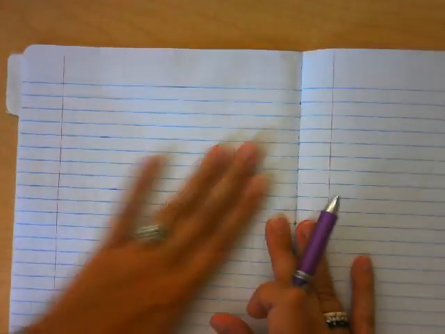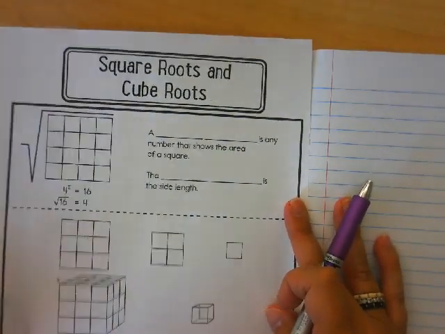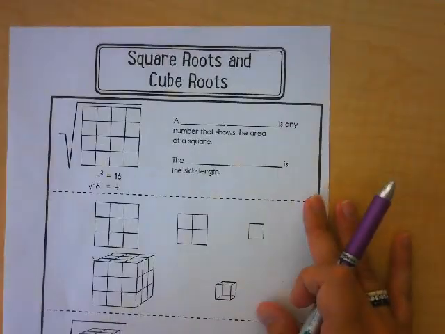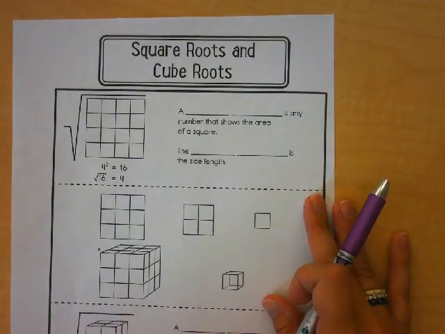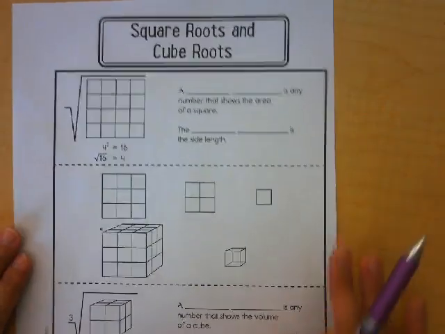So here's our graphic organizer from today. You picked up a paper that says square and cube roots. So I'm going to go ahead and fill mine out, and then you can do it as I do it and then put it in your journal.